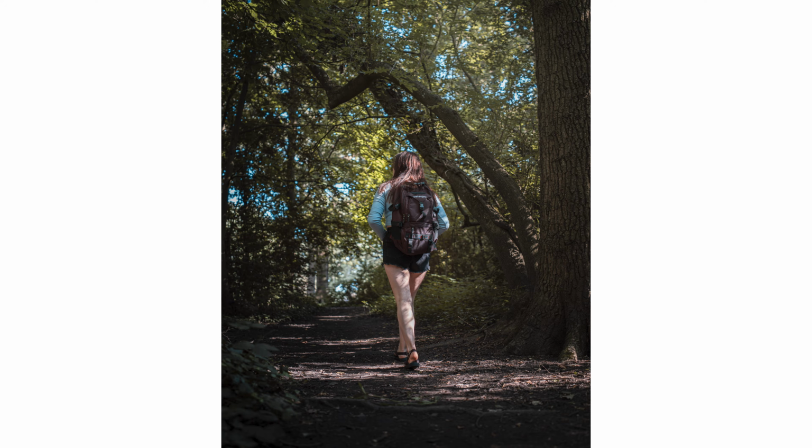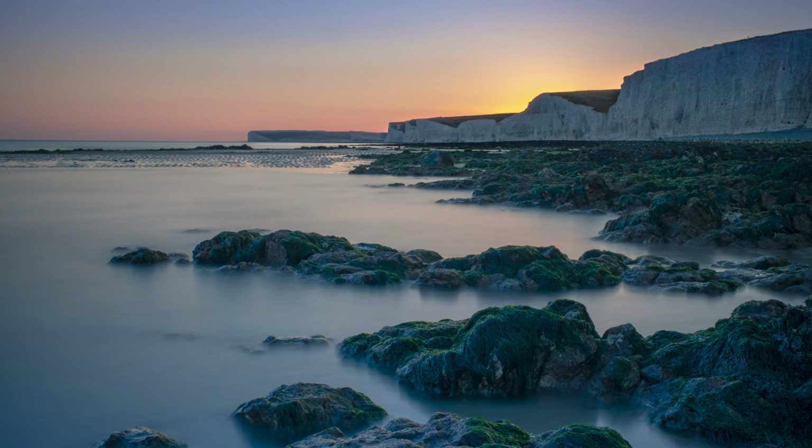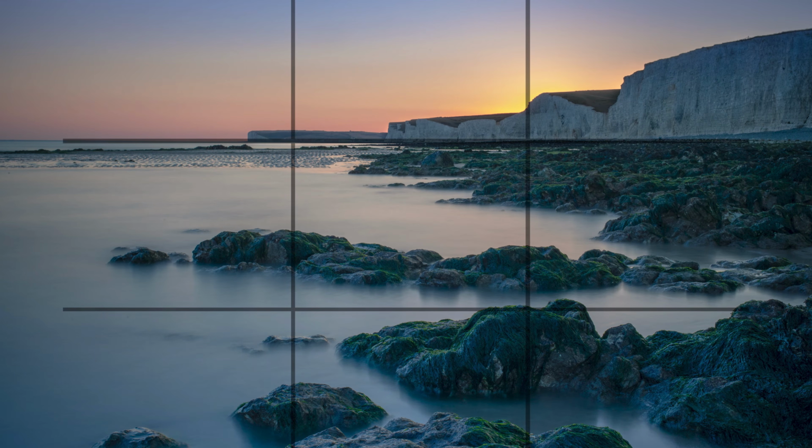So how does this work with landscape? Well, essentially, it's very, very similar. We're still using the exact same grid, we're just changing what we're putting on those lines. For example, the easiest one is the horizon. You want to position the horizon rather than in the center of the photo, which is what a lot of people will do when they first start out. You want to pop that horizon either on the top or the bottom horizontal line.